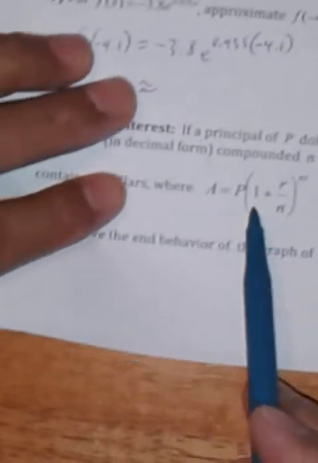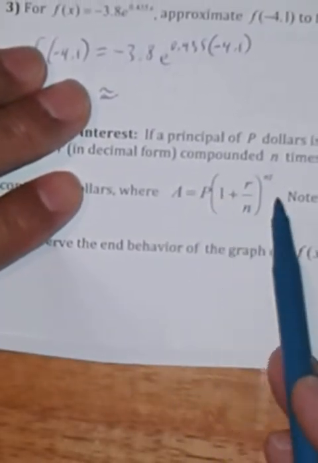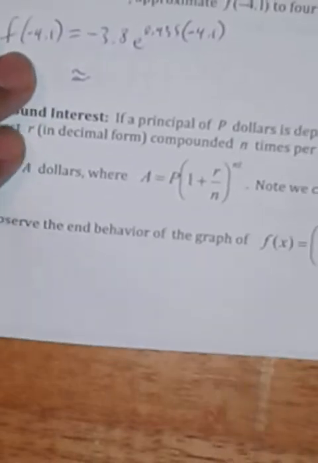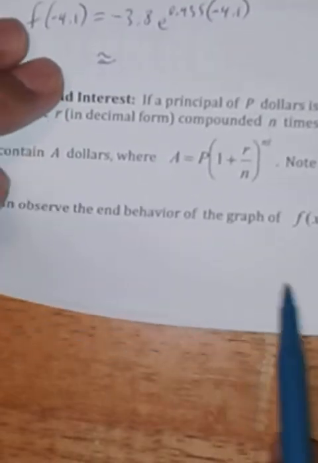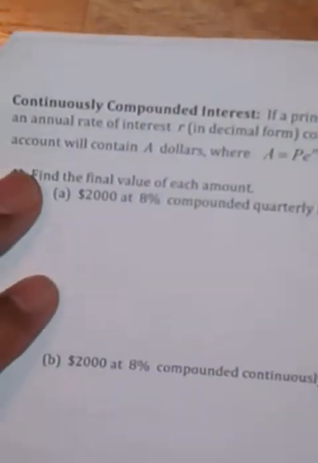All right. Actually, we can do it this way. It looks a lot nicer. Yeah, that way right there. Okay, so that's our formula. And then for continuous compounding, that turns into e to the rt, right?